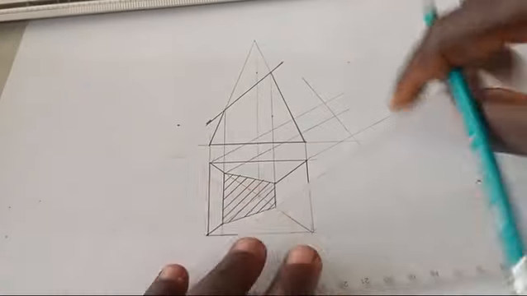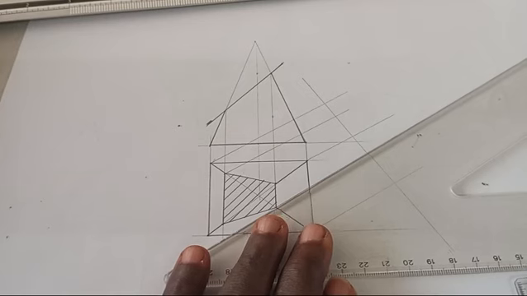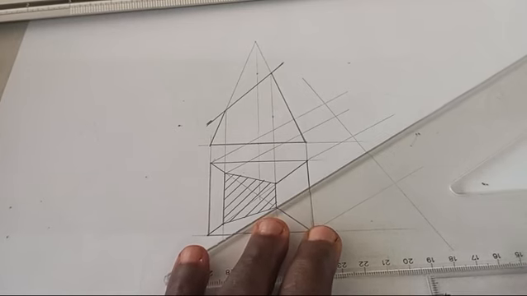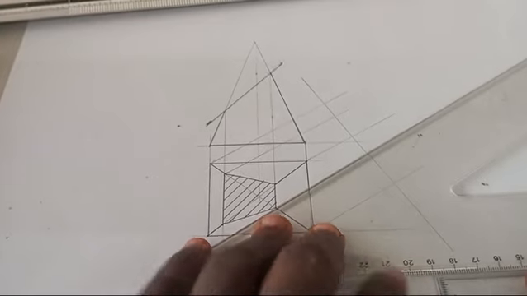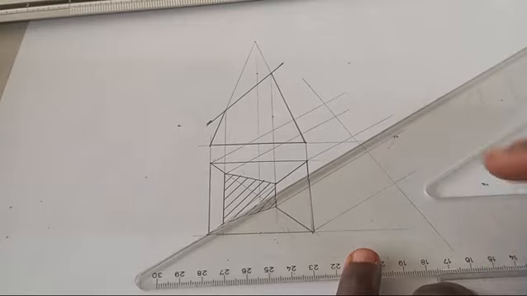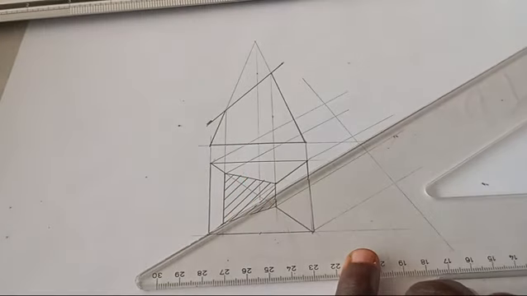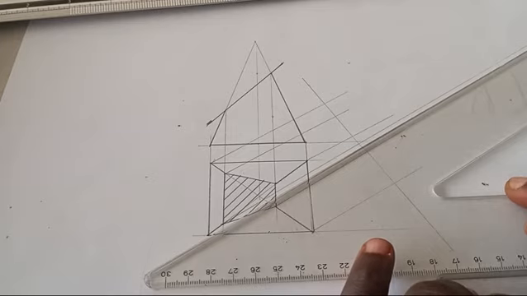I can even use this, place it like this now. Put it on one of the lines like this, then I put this one underneath it like this, then shift it to this place. I will draw this one, shift it here.